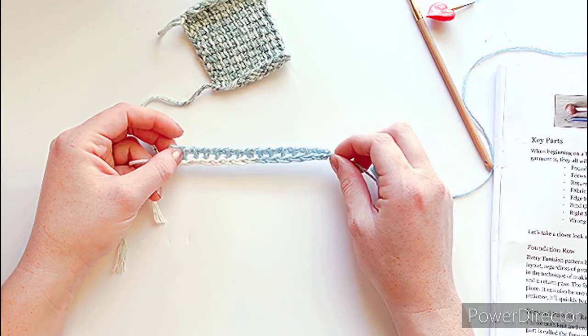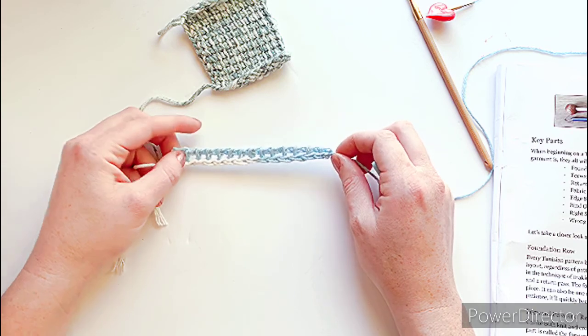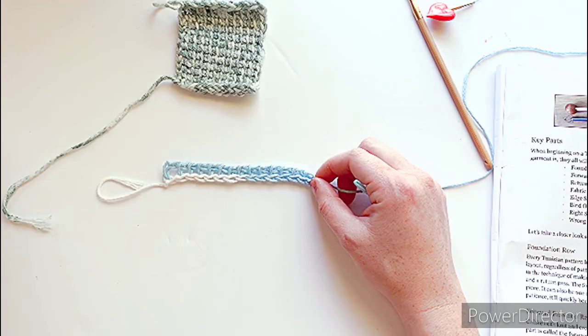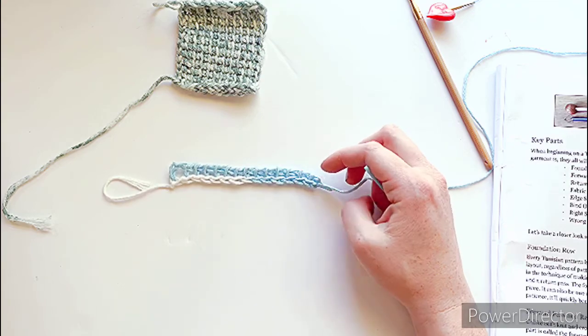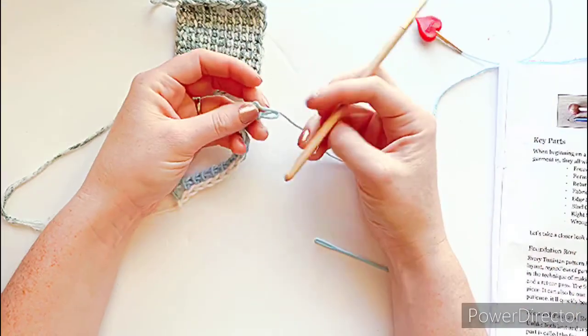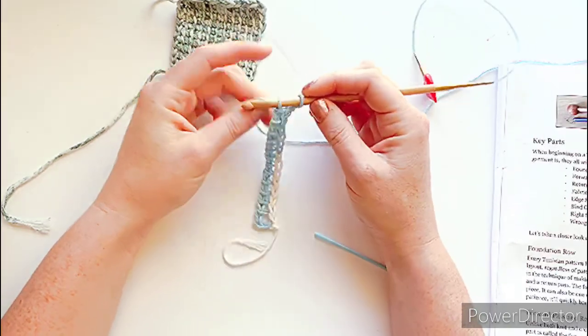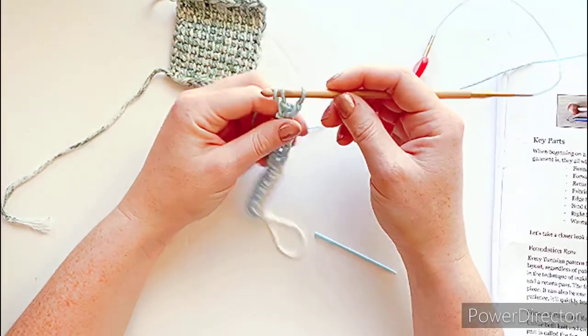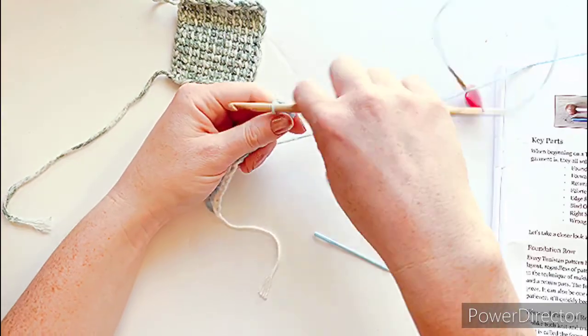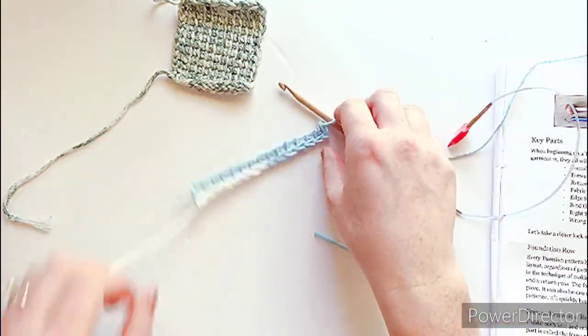The difference between the foundation rows will come in the technique of making it. The time that there will be a difference with how a foundation row is worked is if the designer specifically calls for something different for the foundation row. In that case, the designer will be very specific on how you are to complete your foundation row.